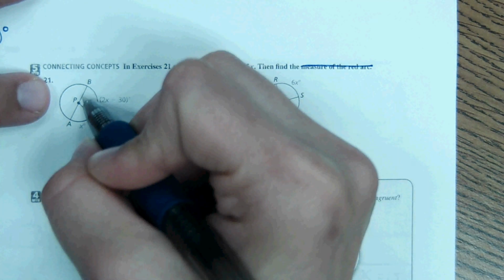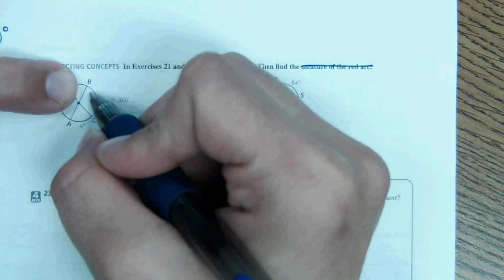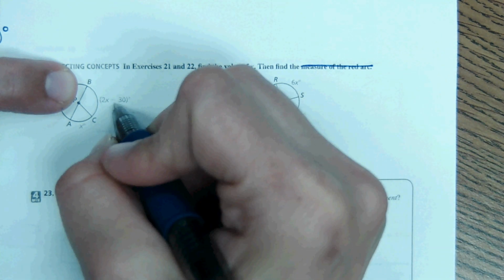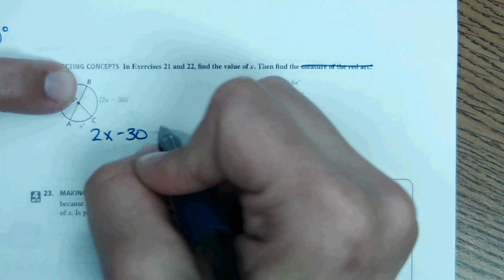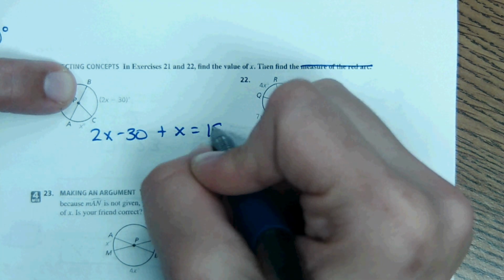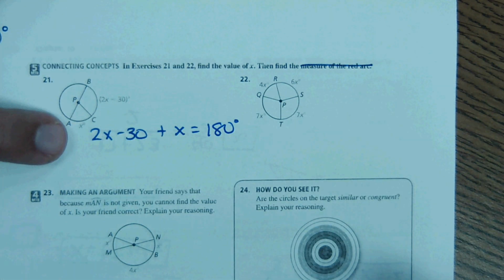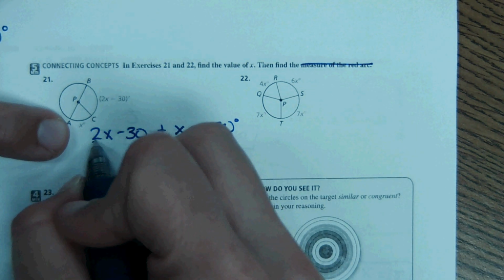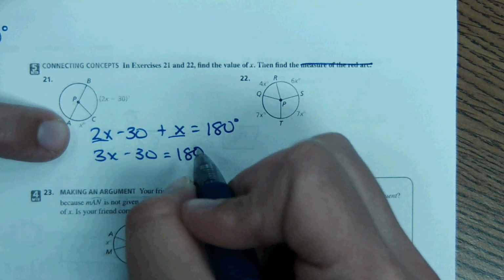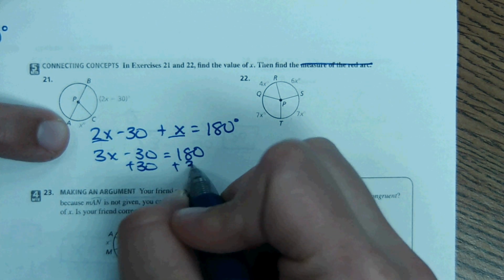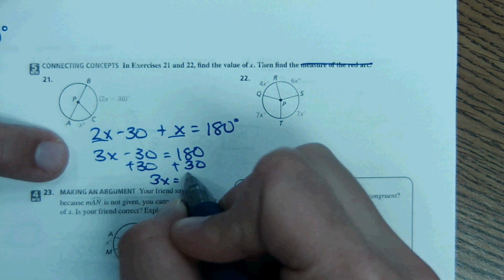But to find x, we have diameter here, so that means these two add up to 180. So you can do this plus this equals 180 to find x. So 2x minus 30 plus x equals 180 degrees. Then combine your like terms, 3x minus 30 equals 180, plus 30, 3x equals 210.